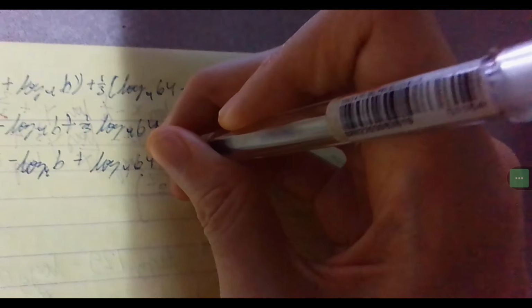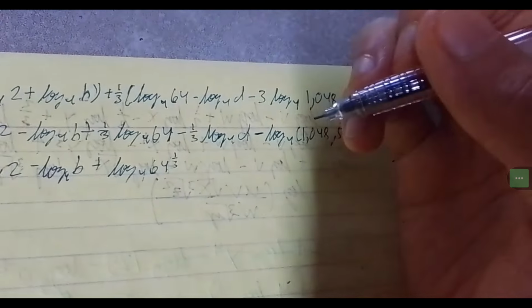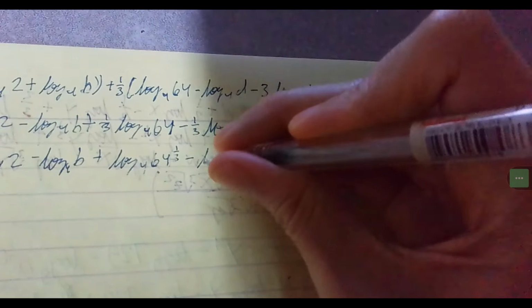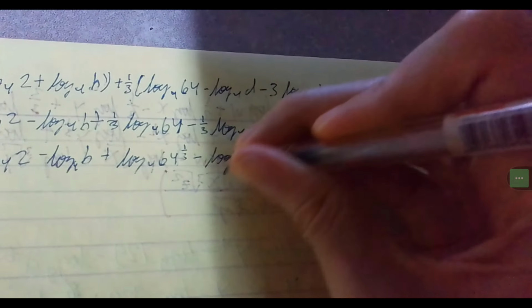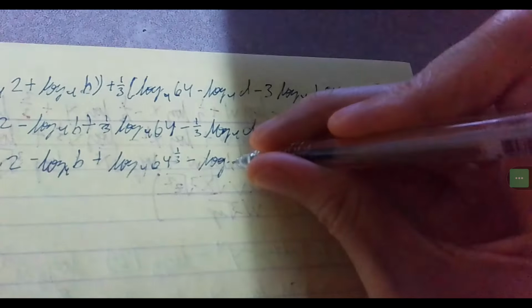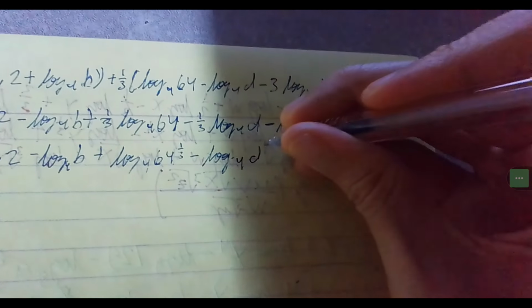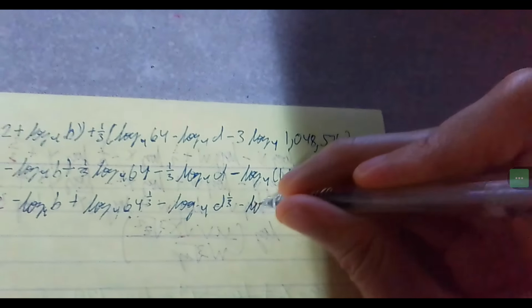What's the next step? Remember sabi ko dito, if we have fractional exponents, we can bring that upstairs and then rewrite that. So, therefore, we have log base 4 of 2 minus log base 4 of b plus log base 4 of 64 raised to the 1/3 power, and they're all being raised to the 1/3 power.